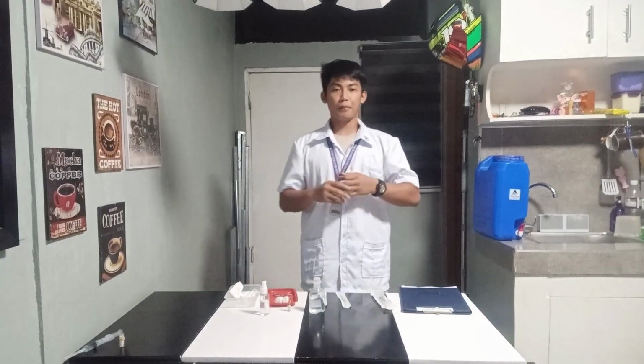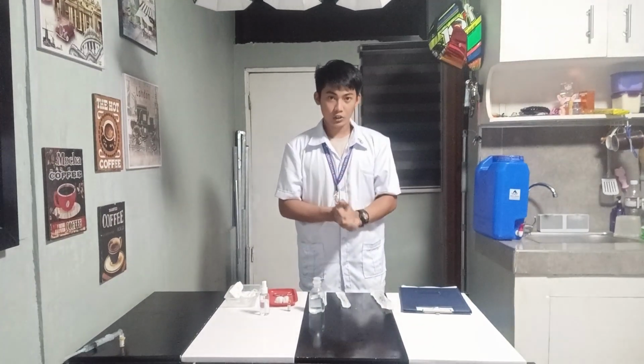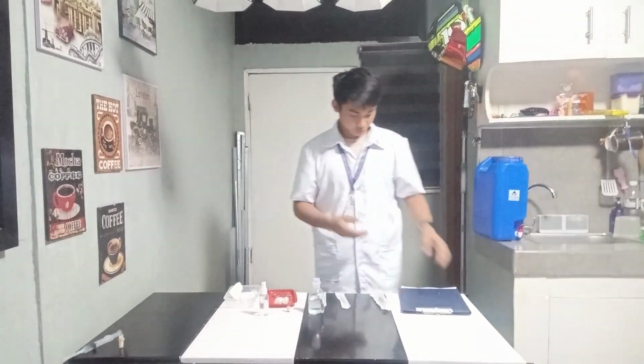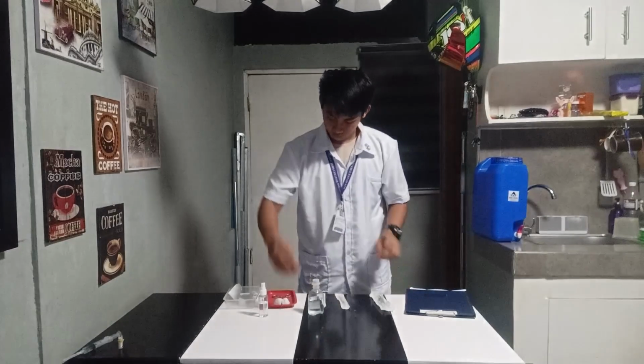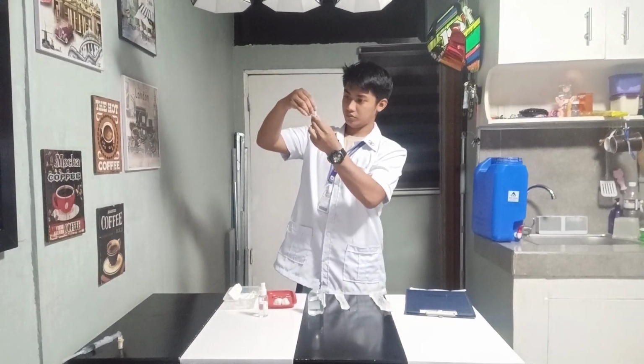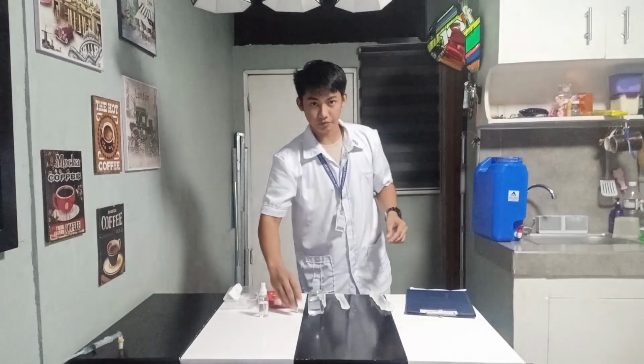Now let's prepare for the ampule withdrawal. So first we have to confirm it, paracetamol. In doing this, we need to flick its top using our fingernails to ensure that there are no air bubbles on the top, because there are instances that some medication is left on the top, so we have to ensure that there is no medication left there.